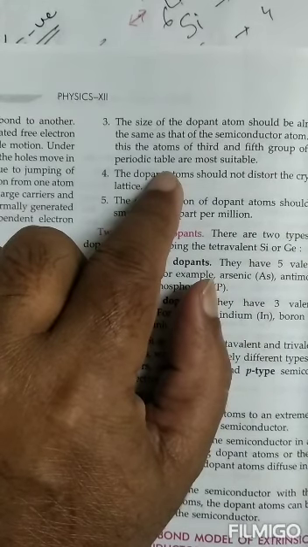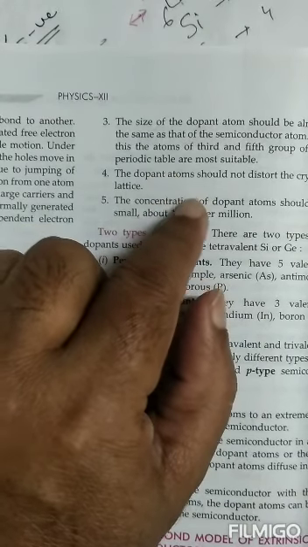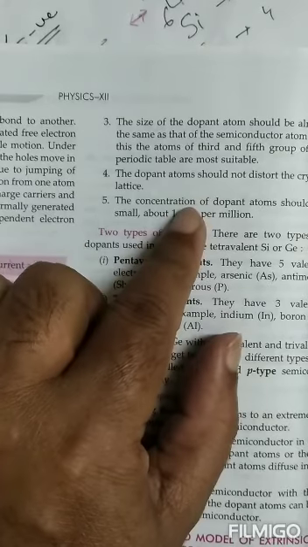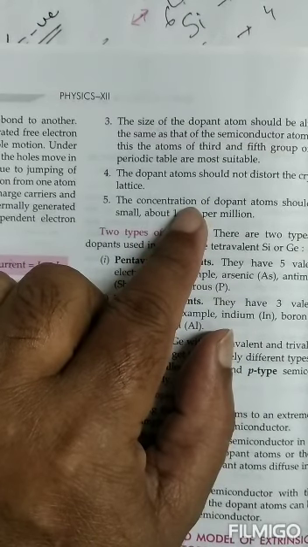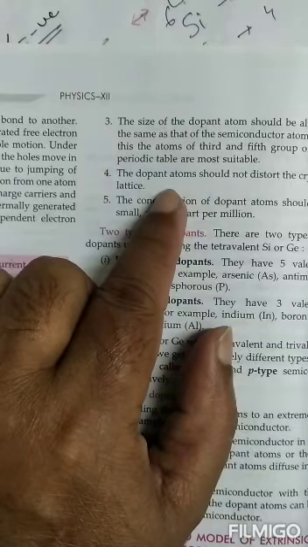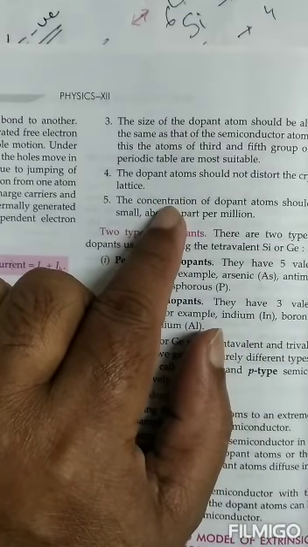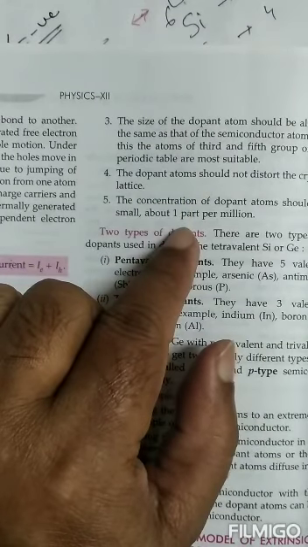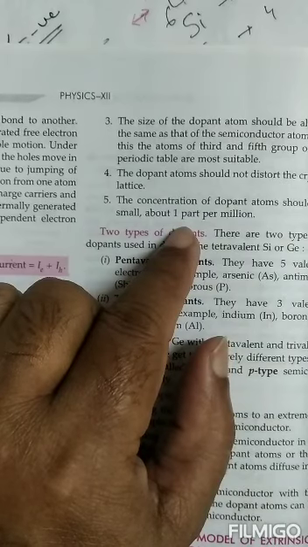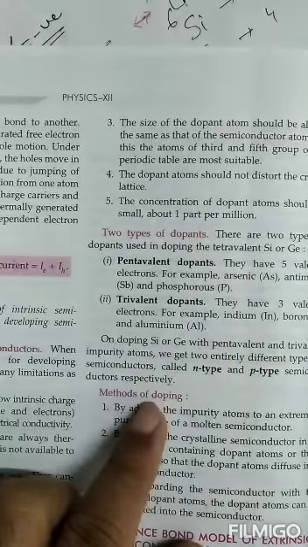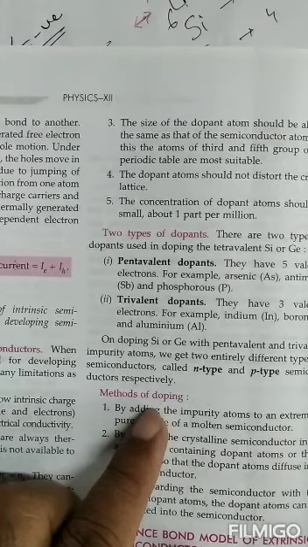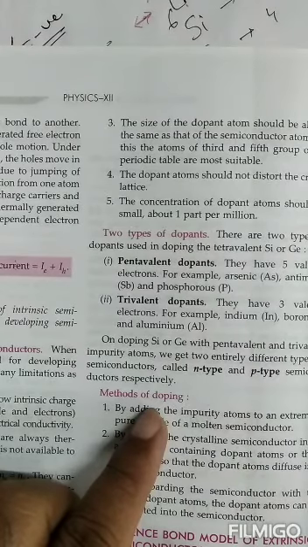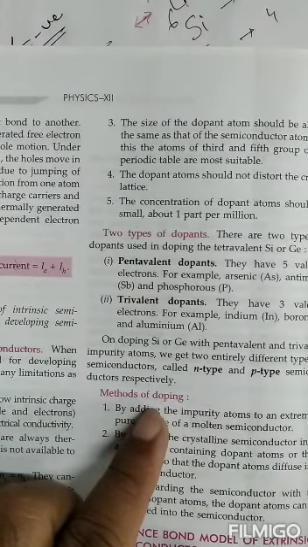For this, the atoms of the third and fifth group of the periodic table are most suitable. Number two, the dopant atom should not destroy the crystal lattice. That means when we add this impure atom to the semiconductor crystal, its lattice structure should not change.